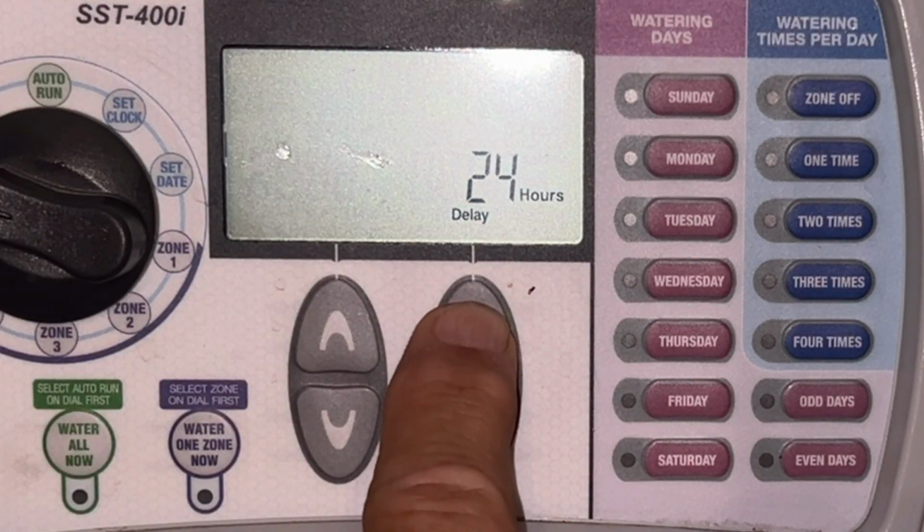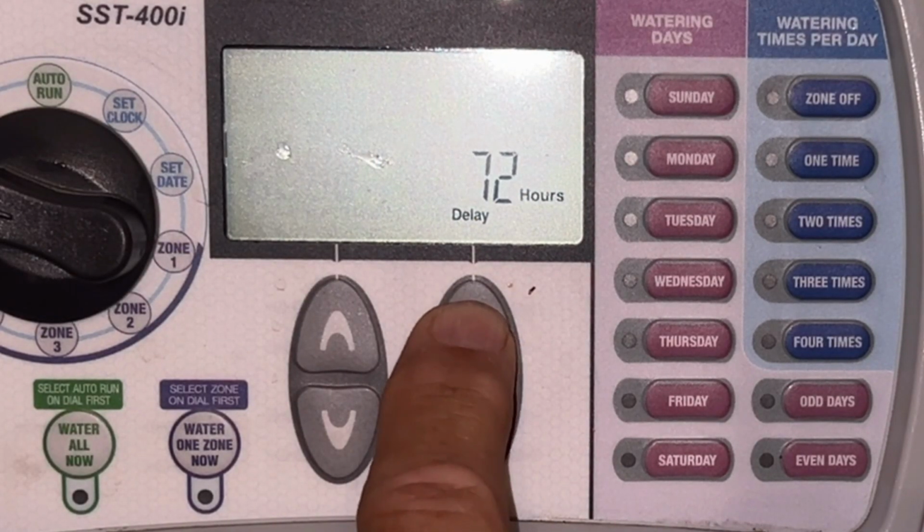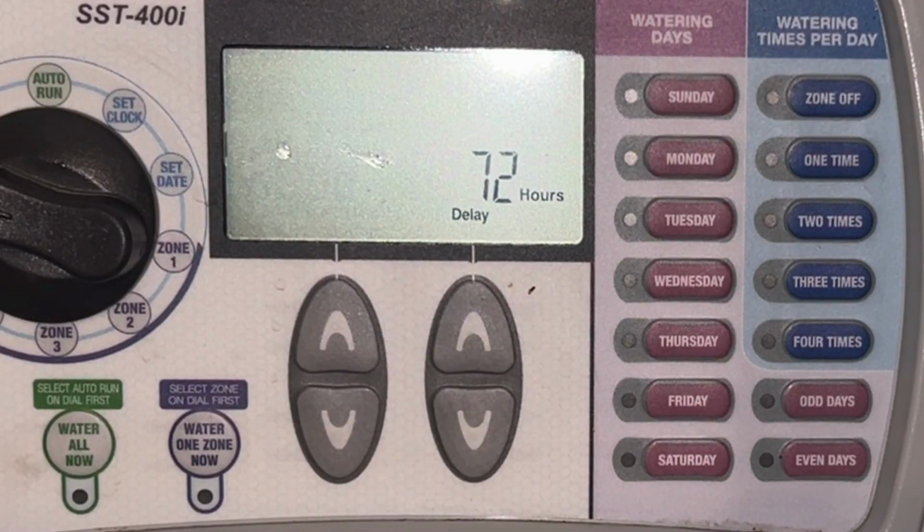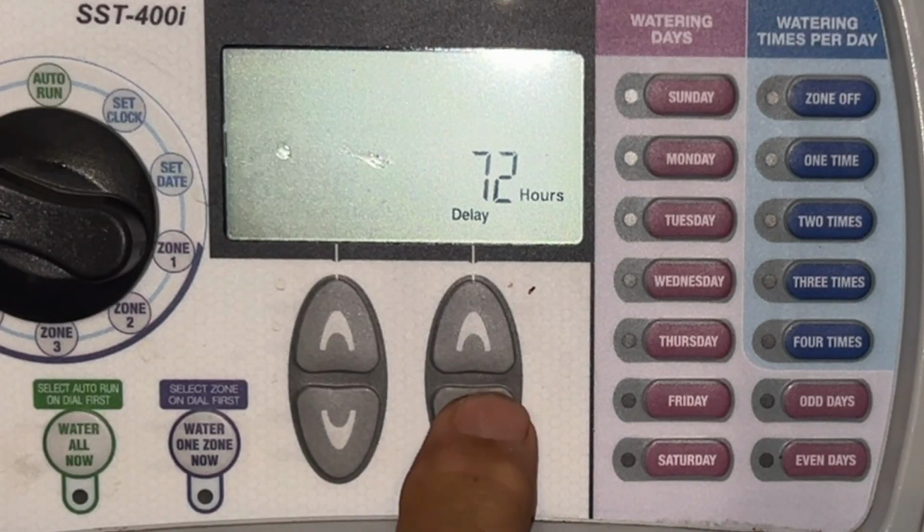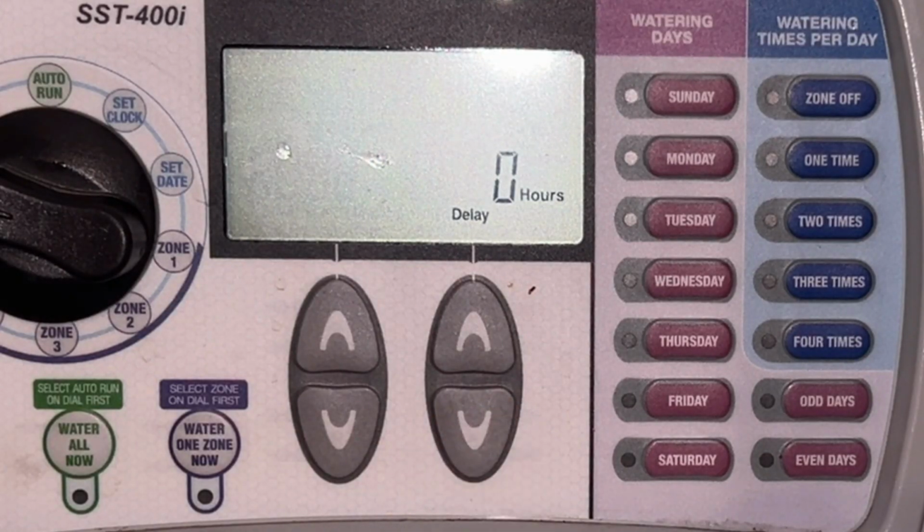So changing it to 48 or 72 is going to tell it not to do any watering for 2 or 3 days. And then the next programmed time after that delay has finished, it will begin its regular schedule. But you can only delay it for up to 3 days.